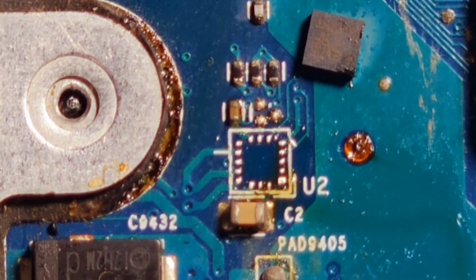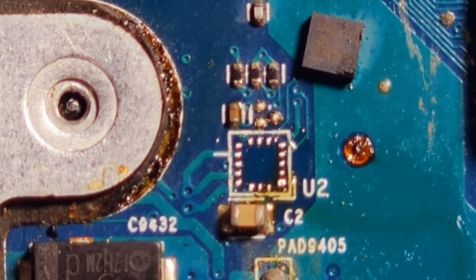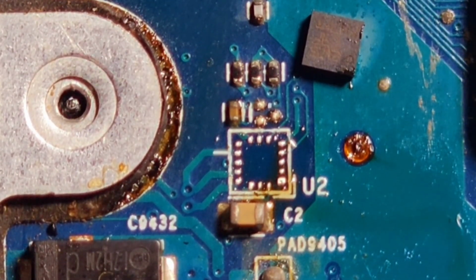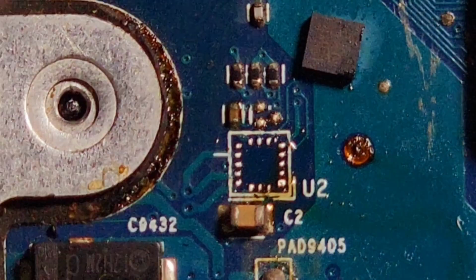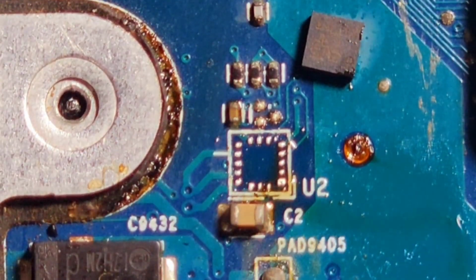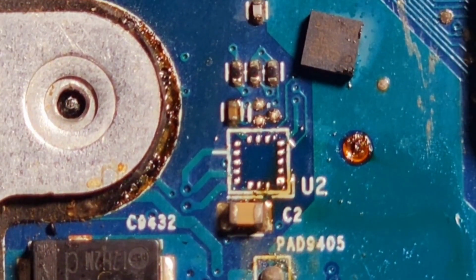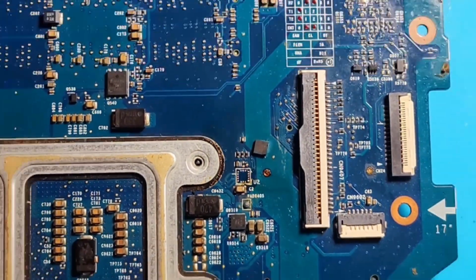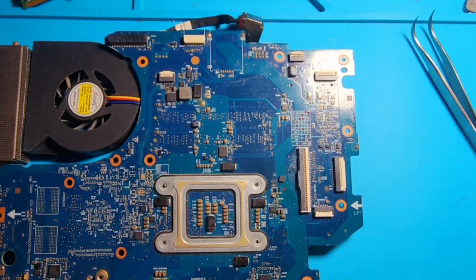Okay, now we have removed the chip. The pins inside the chip are very small, and we can't see them from outside, so it's very tricky if you want to replace it here. Anyway, let's see the result now. Let me cool down the board.